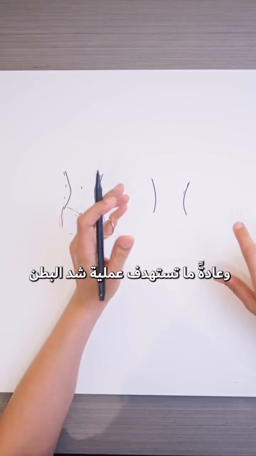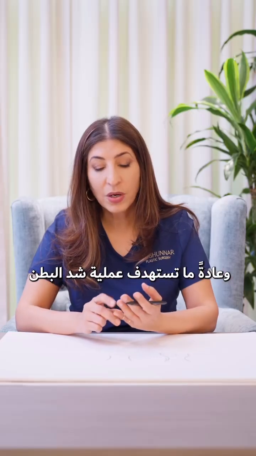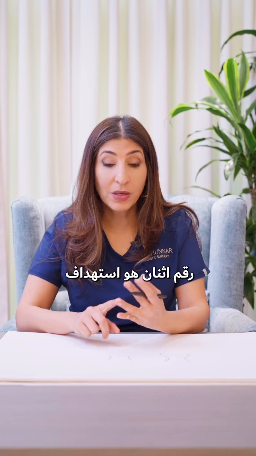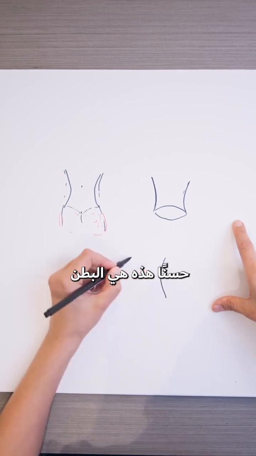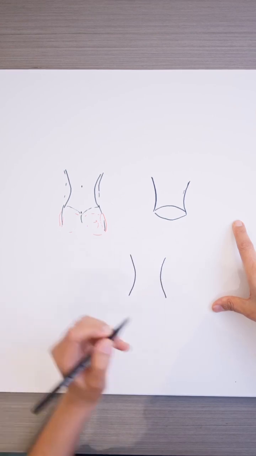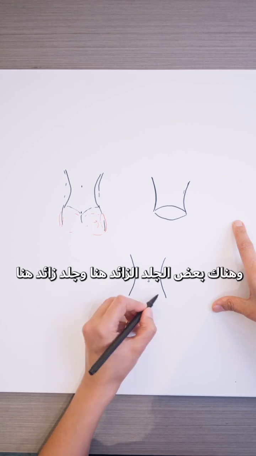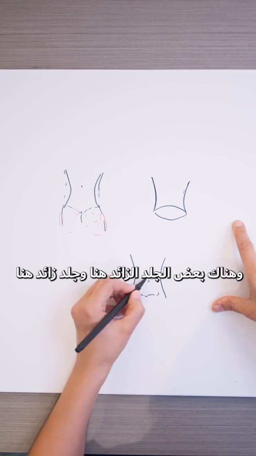So for example, this is the patient, now we've turned her, we've liposuctioned the waist, and a tummy tuck usually targets 3 things. Number 1, it targets the extra skin in the abdomen. Number 2, it targets the fact that the muscle is open. And number 3, it targets the waist. So if this is the tummy, and this is the belly button, and then there's some extra skin here and extra skin here.